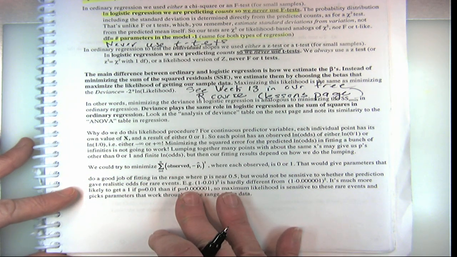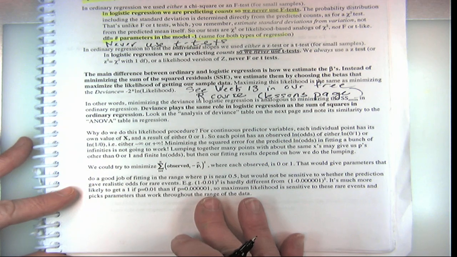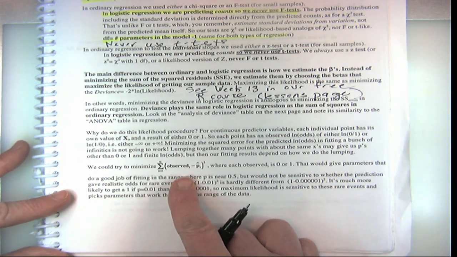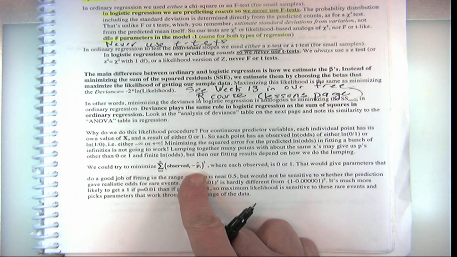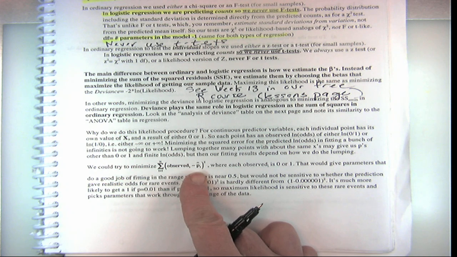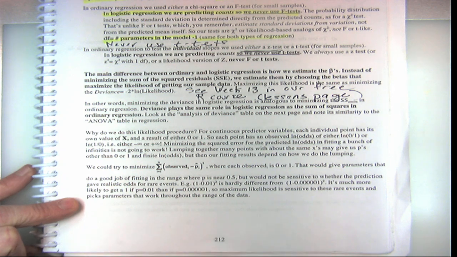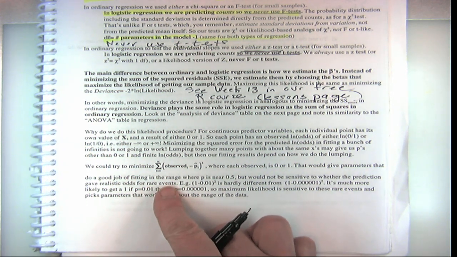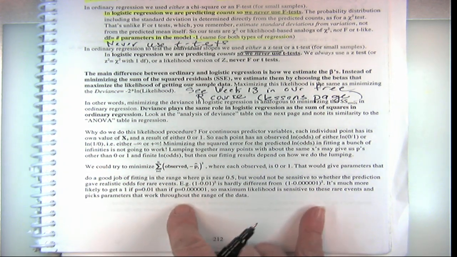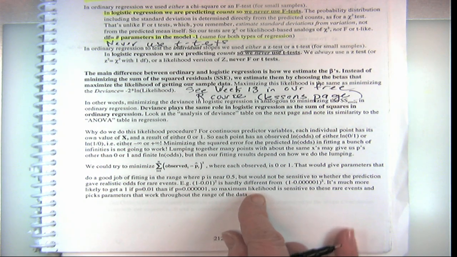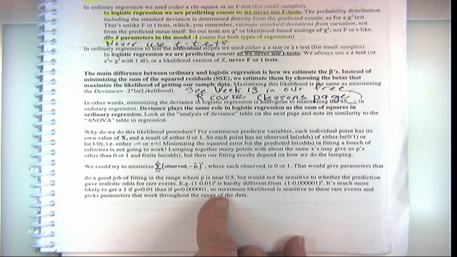And the other problem is we could try to just minimize these observed 1s and 0s minus these predicted, once we bin them. But as we saw before, it would just fit in the middle of the data. We really are interested in the ends here.